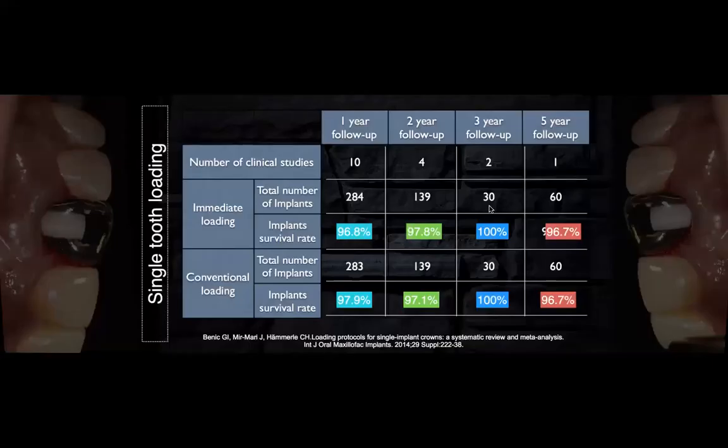So I want to bring your attention to, I don't want you to take a look at the entire arch. This is a little bit too busy, okay? But this is talking about the immediate loading versus conventional loading. And then on top, you have 1 year, 2, 3, and a 5-year follow-up. Now take a look at the implant survival rate on an immediate loading, and take a look at the implant surviving rate on the conventional loading.